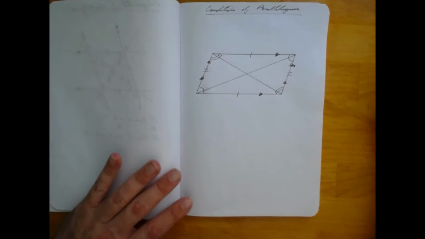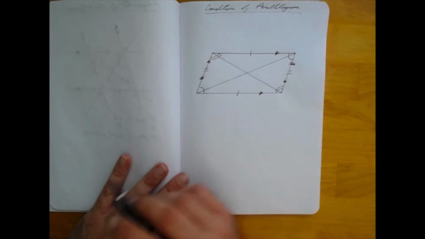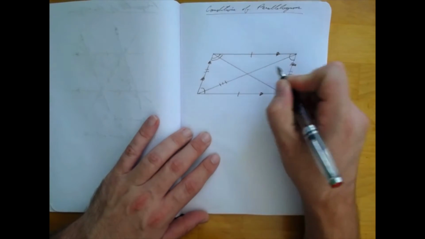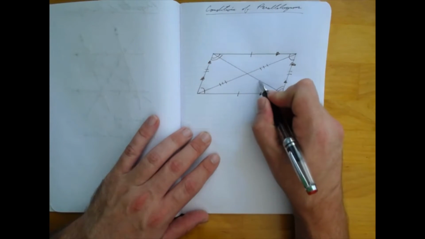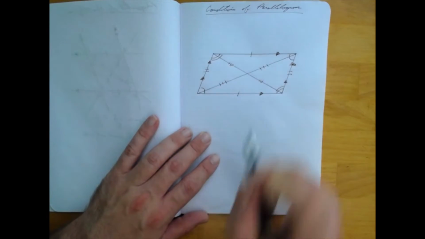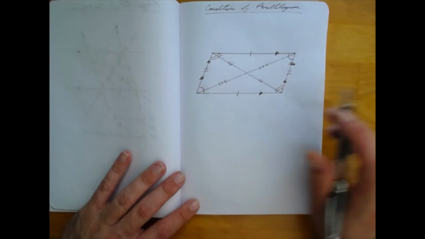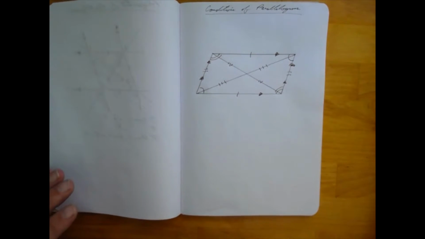If the diagonals of a quadrilateral bisect each other, so if we're given the condition that these diagonals are bisecting each other, then the quadrilateral itself is a parallelogram. So let's prove this very quickly.